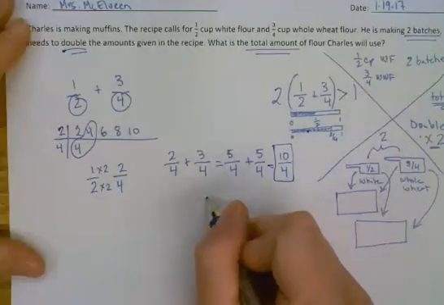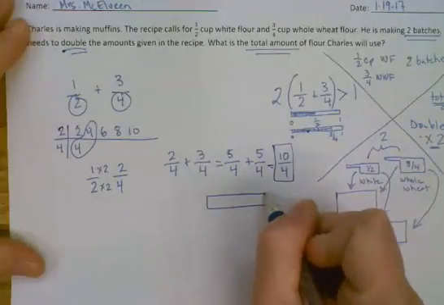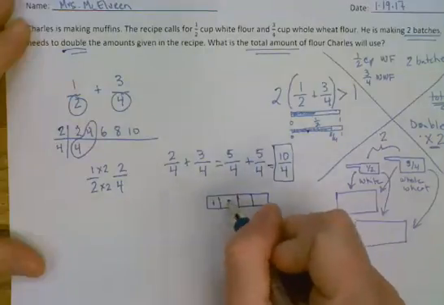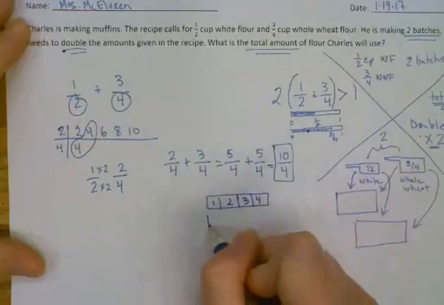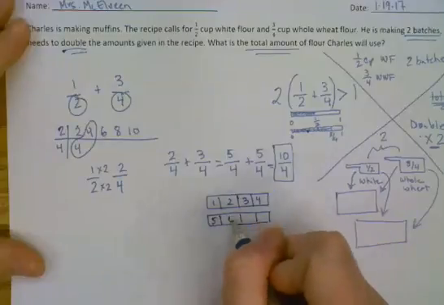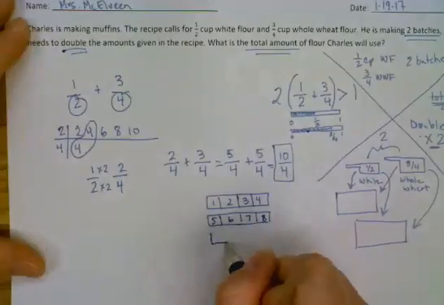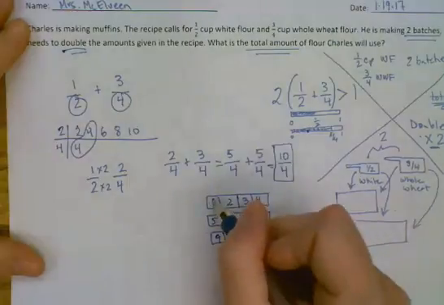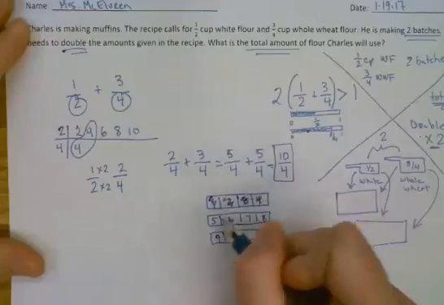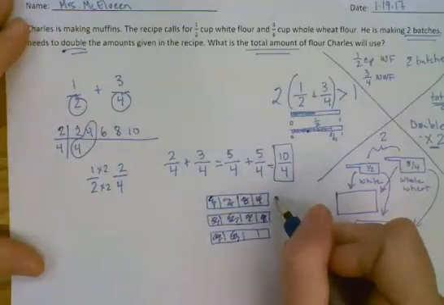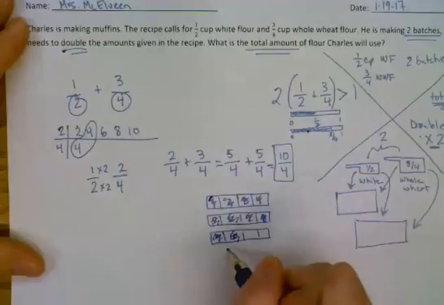I'm going to draw a picture of 10/4 to see what my mixed number would be. 1, 2, 3, 4, 5, 6, 7, 8, 9, 10. I have 1 whole, 2 wholes, and 2/4.